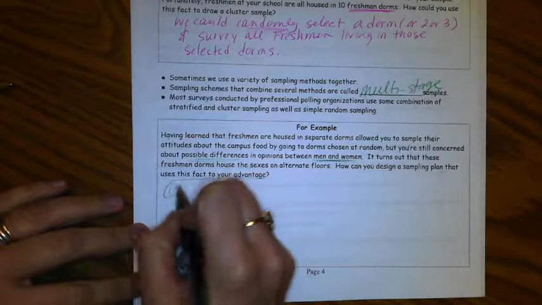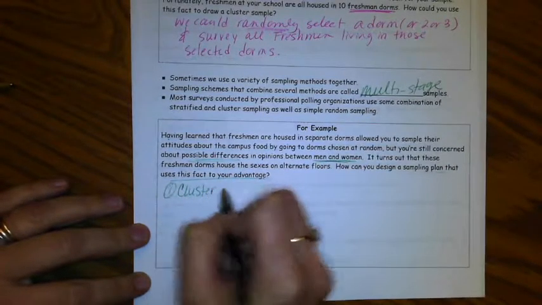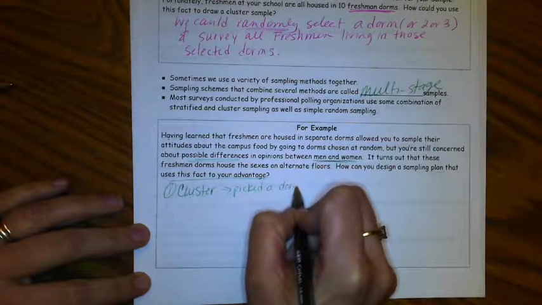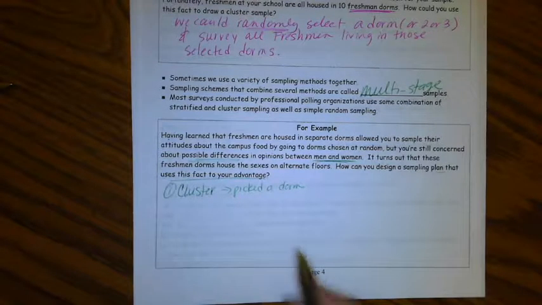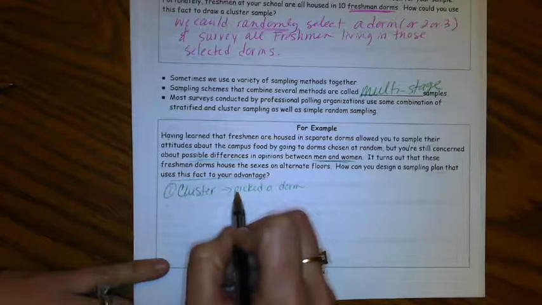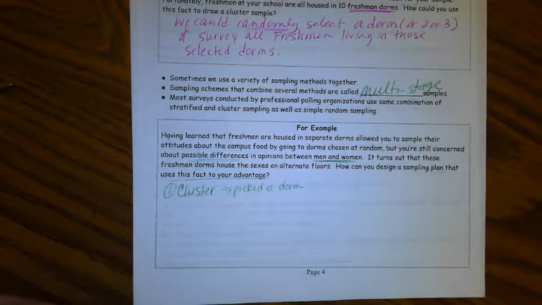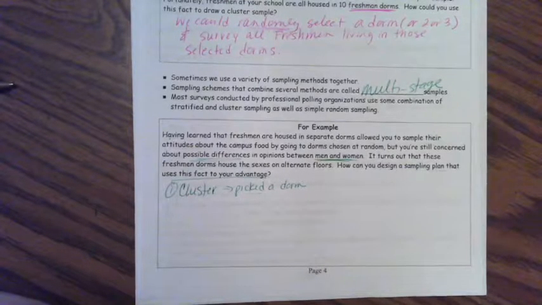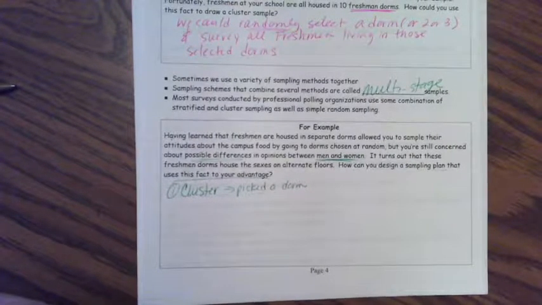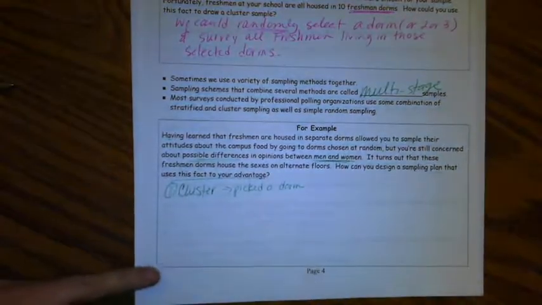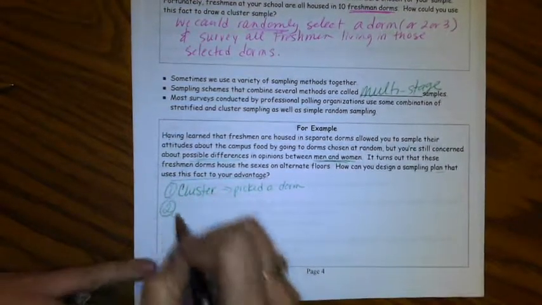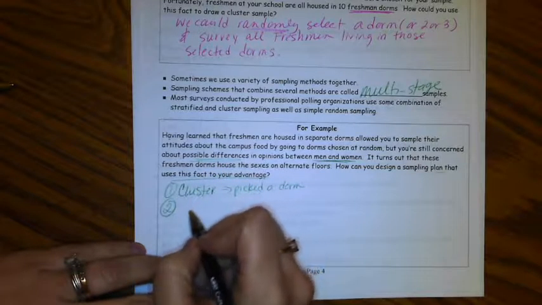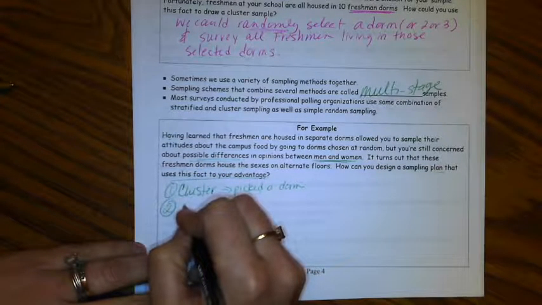So remember, we already clustered, okay? So we already picked a dorm, or maybe even 2 or 3 dorms. That was first and foremost. But after we cluster and we get down to a certain dorm that we're going to use, now because we're concerned about those differences in men and women, we need to then ensure that we've got both men and women selected to be in our sample. So what we can do next is we can use stratify.